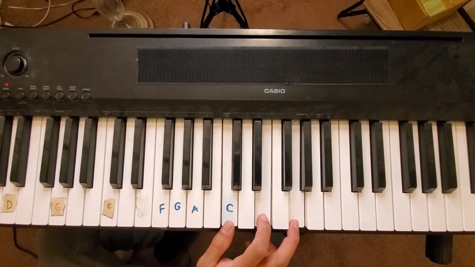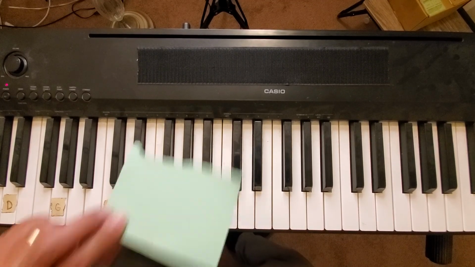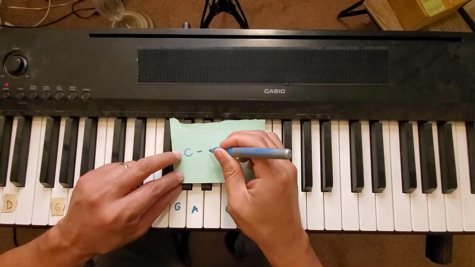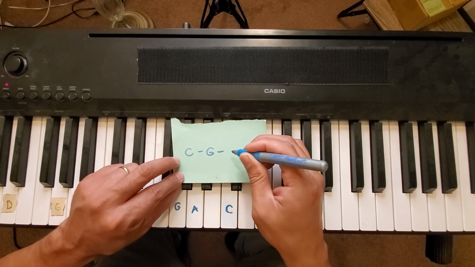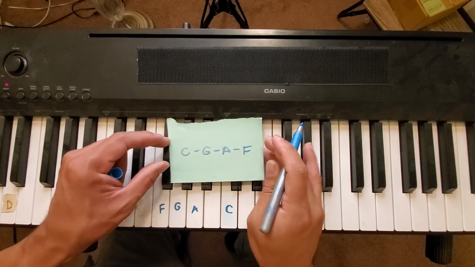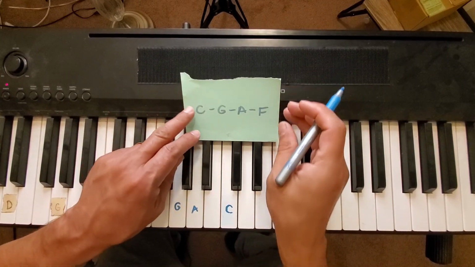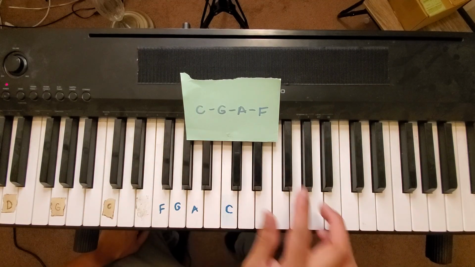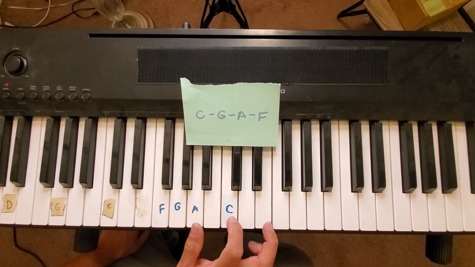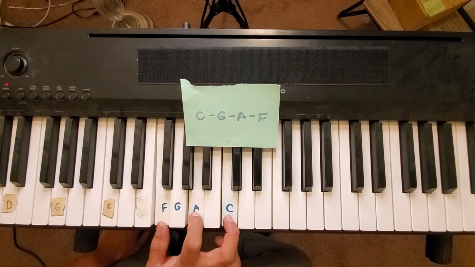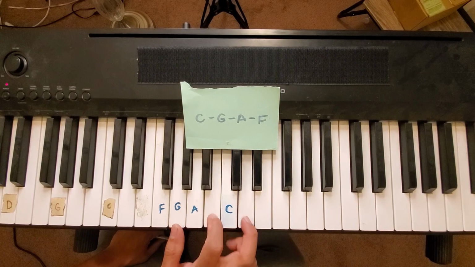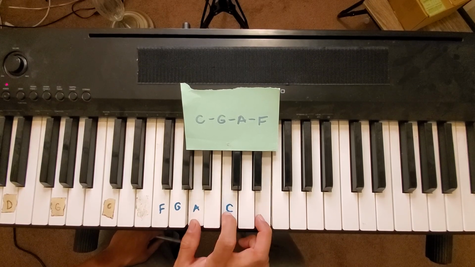So let me write it down for you guys. So the order of the chords is gonna be this: C, G, A, and F. That's gonna be the order. So what am I gonna do? I'm gonna follow that order. C, where do we go? To G. Next, A, then F. It's just four. You see how easy that is?